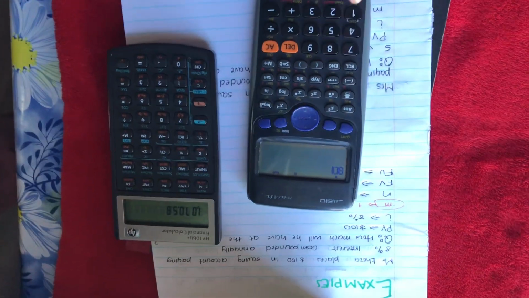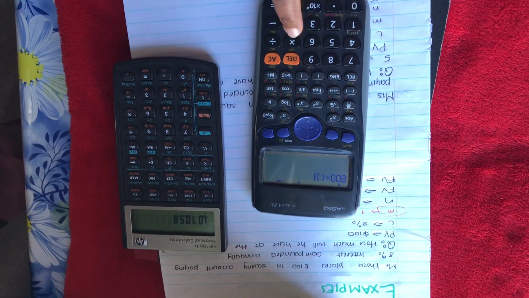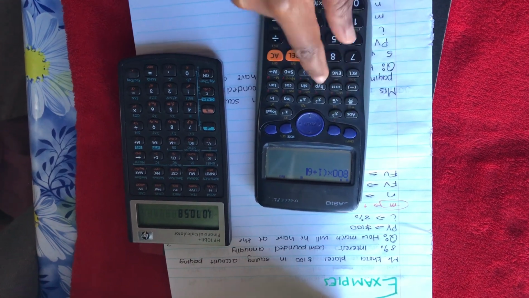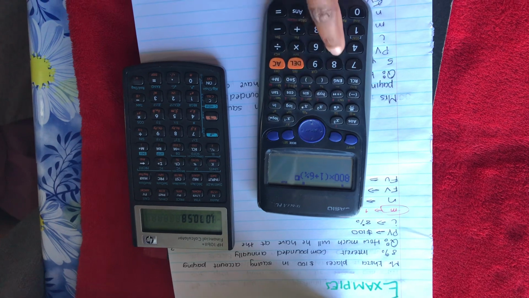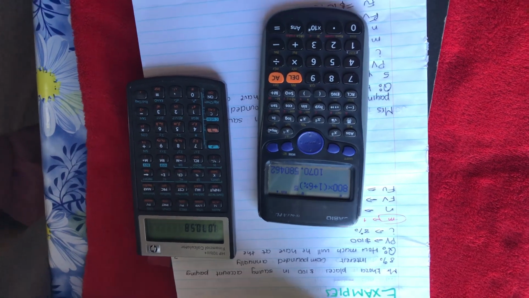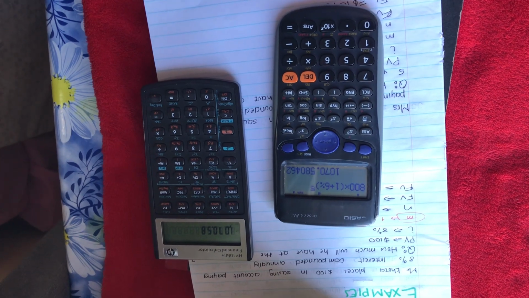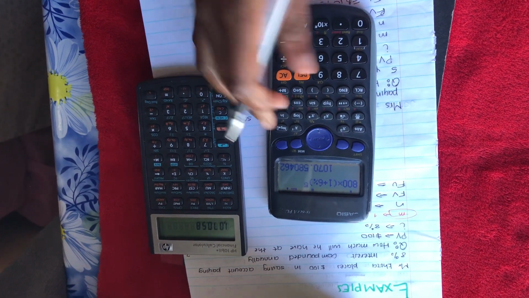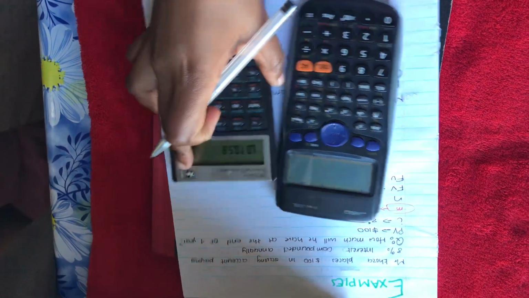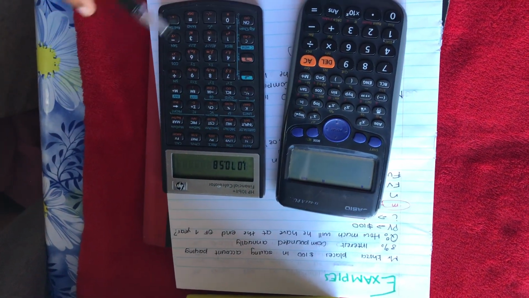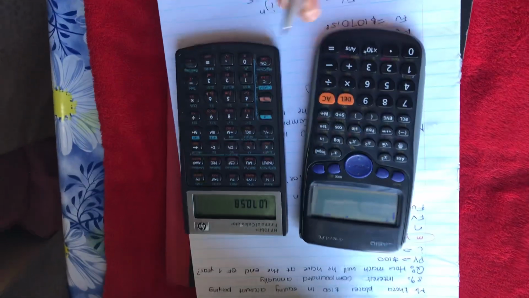We say 800 times 1 plus 6% to the power 5. That's our answer. You see, same, but we are saving time using this calculator. Same, 1070.58 dollars. So that's our amount.